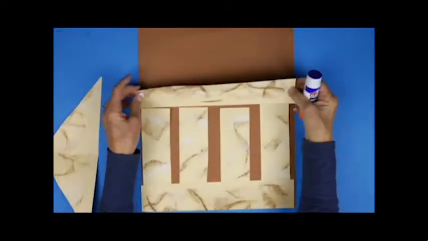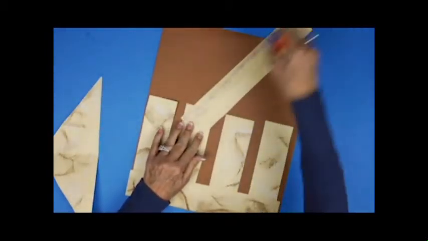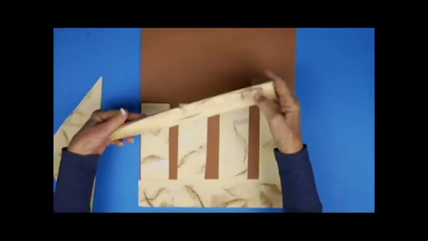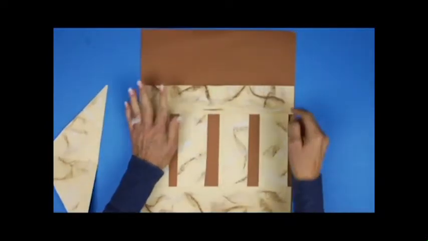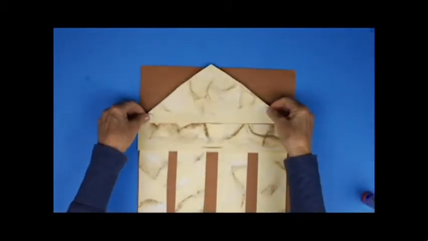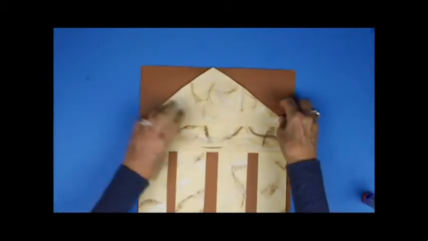Now use the second long piece to make the ceiling or header. Glue the piece down along the top edge of the columns. For a different look, this header can be cut in half lengthwise along the fold with just 1/2 glued down. Top it all off by gluing the large triangle as the roof. It is okay if the roof extends past the top of the brown background paper. Just be careful not to put glue on that extension.